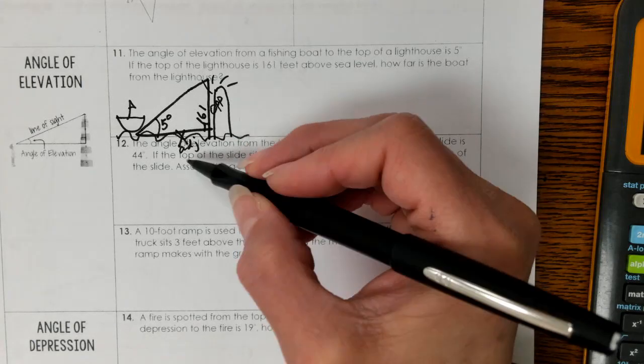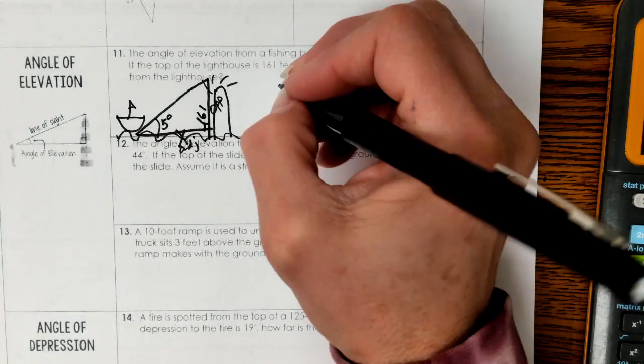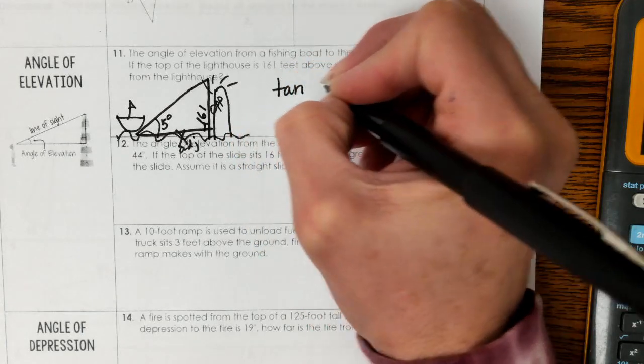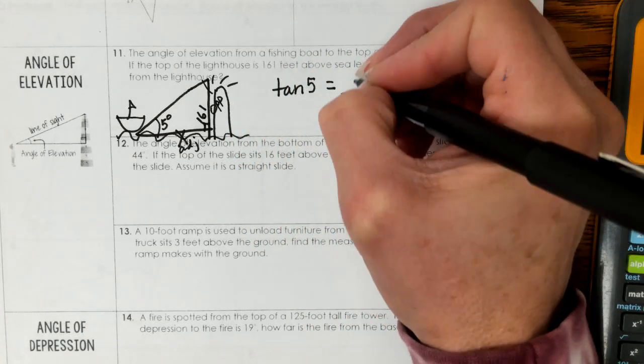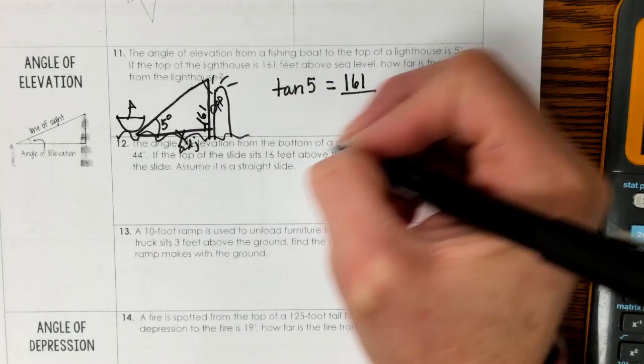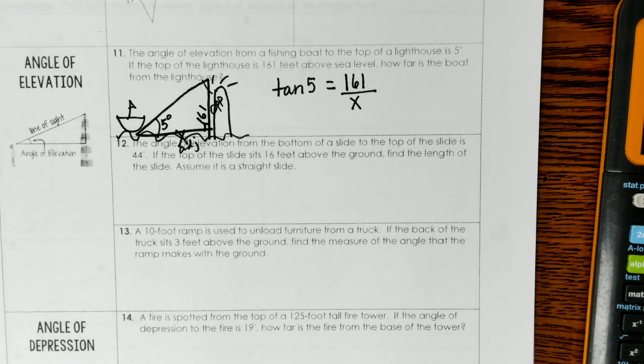So we're going to set this up. Which one used O over A? Tangent. So we're going to work this problem. Tangent of 5 degrees equals the O over the A number. Okay. And then we're going to solve this. So you have multiple ways to solve it. Is there a preference on how I do it? Do you want me to just multiply by X or divide or put a 1 under it? Put a 1 under it.